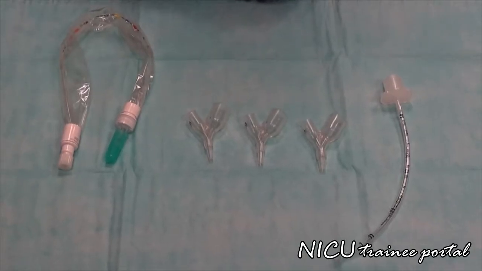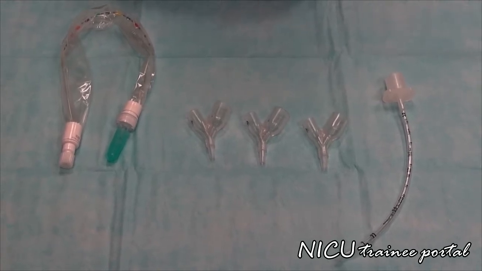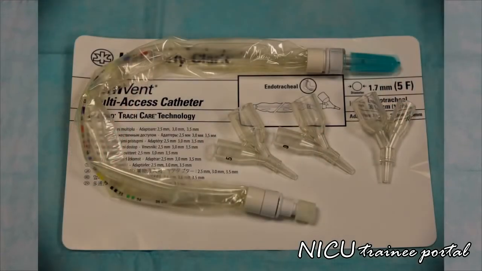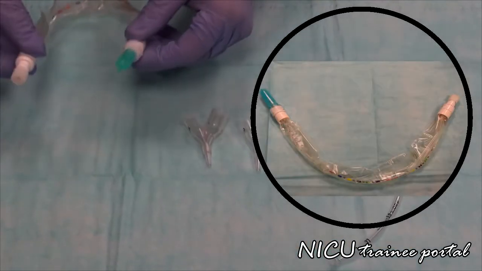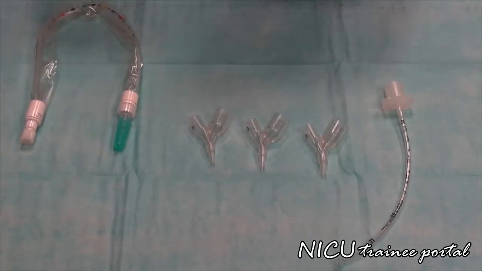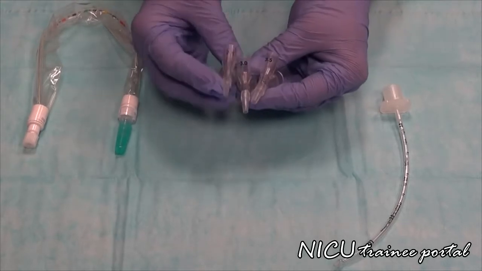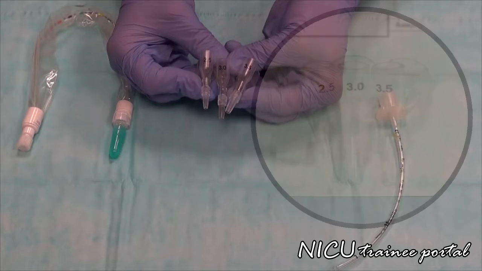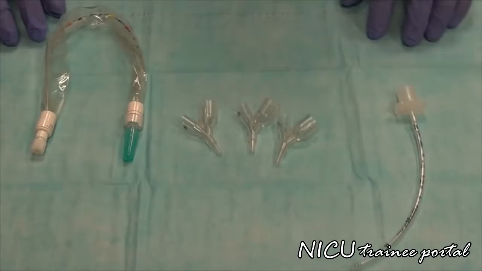In this video, we are going to demonstrate surfactant administration through a catheter. Here at our institution, we use a catheter kit shown here. The catheter kit comes with a 5 French catheter to administer the surfactant through. It also comes with 3 different size adapters for the appropriate size ET tube that you will be using: a 2.5, a 3.0, and a 3.5.